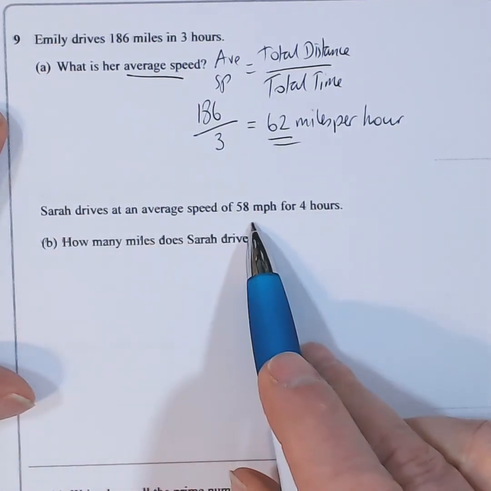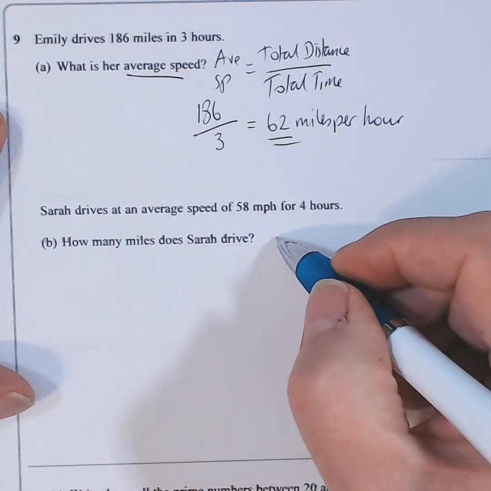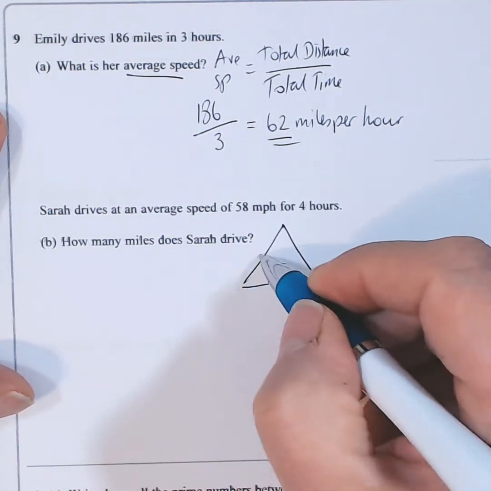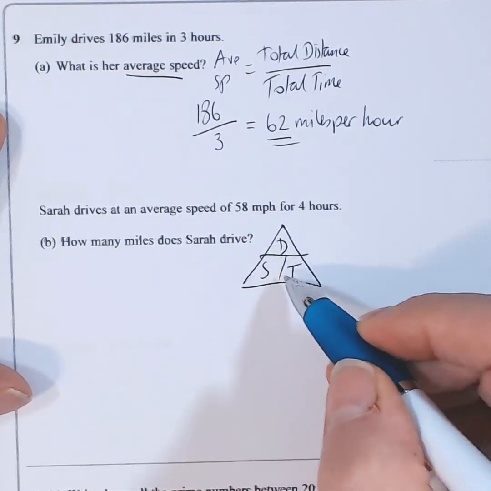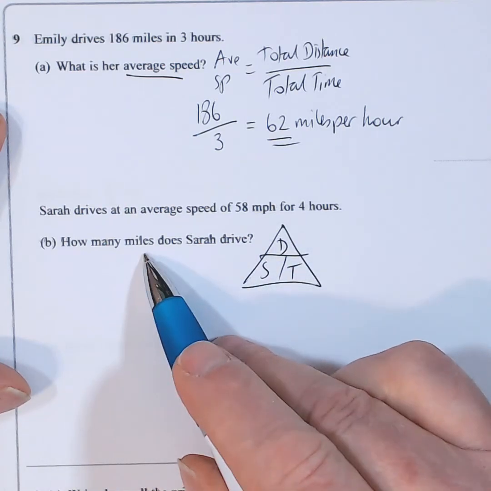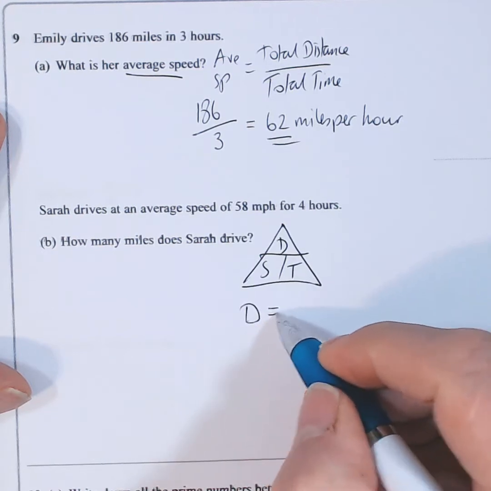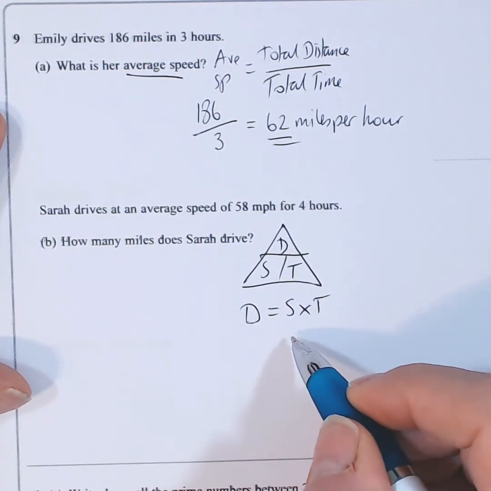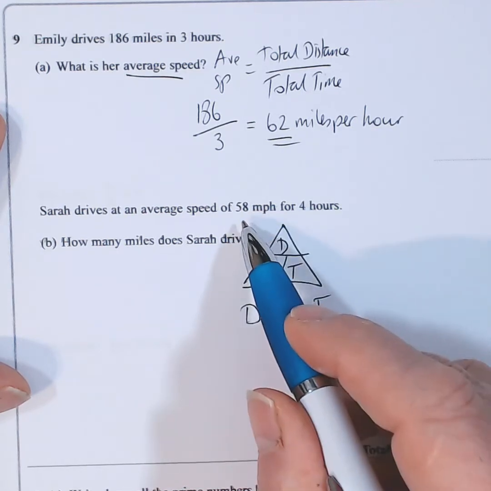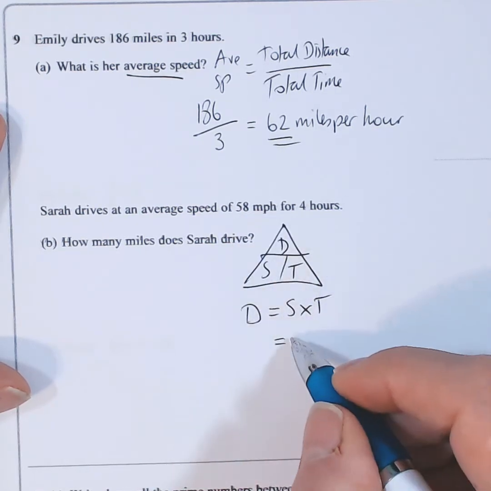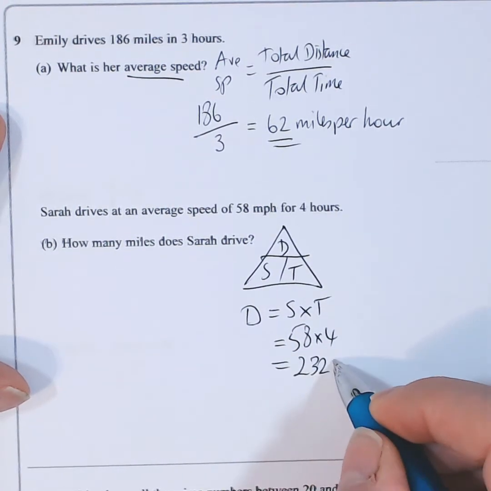She drives at an average speed of 58 miles for 4 hours. How many miles does she drive? Well, what we've got to realise is speed, distance, time, so distance divided by time. And if we want to know how many miles, then we want the distance, so cover that up. It's telling us the distance is equal to the speed times the time, which makes sense, because if you're doing 58 miles in 1 hour, then you're going to do 4 times that in 4 hours. So it's going to be 58 times 4, so 232 miles.